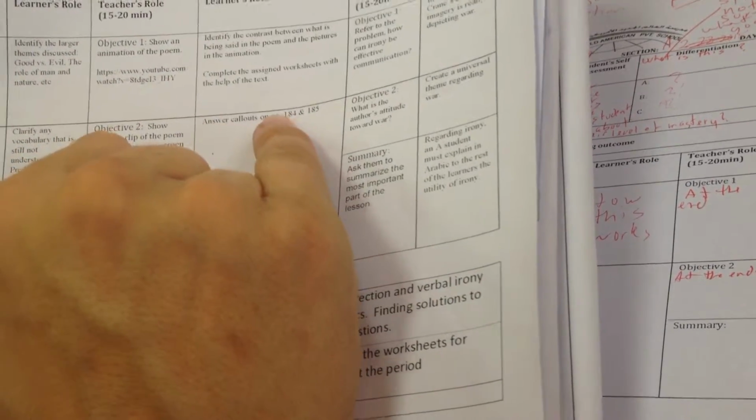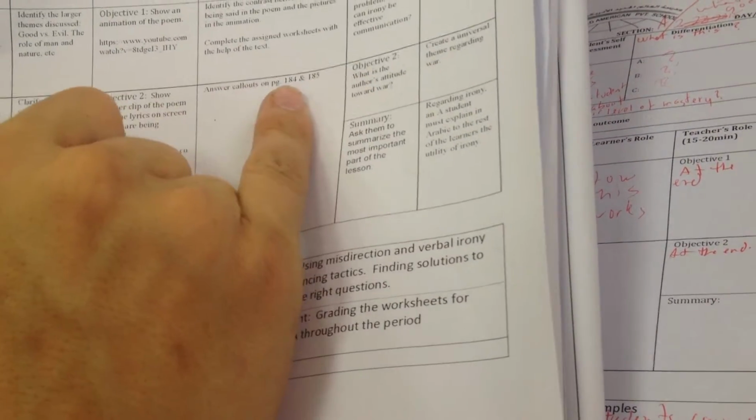By completing these worksheets, they're going to be able to identify the contrast between what is being said in the poem and the pictures in the animation. They're going to complete the assigned worksheets with the help of the text. And I've also got them answering 2 questions or call-outs, because they appear in the margin next to the text on these 2 pages.